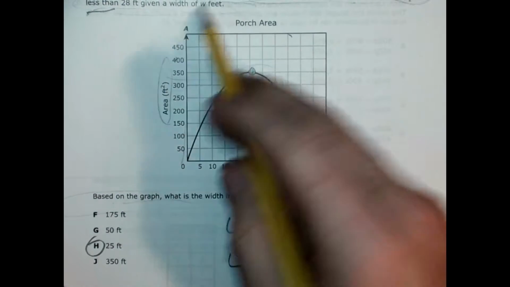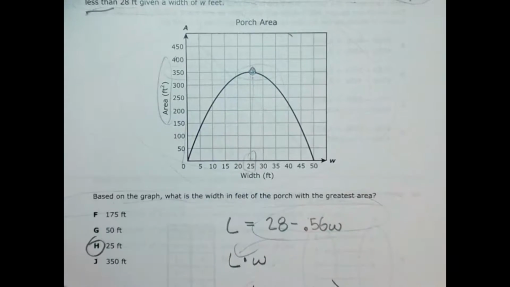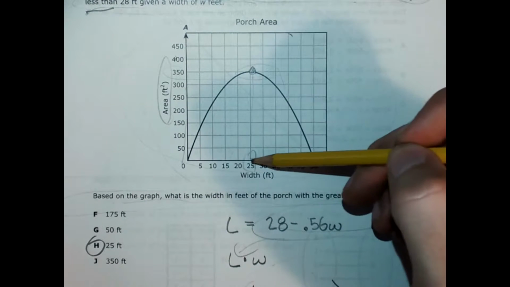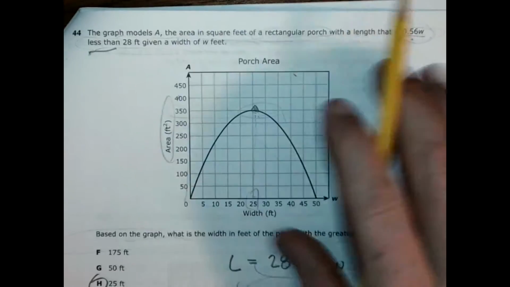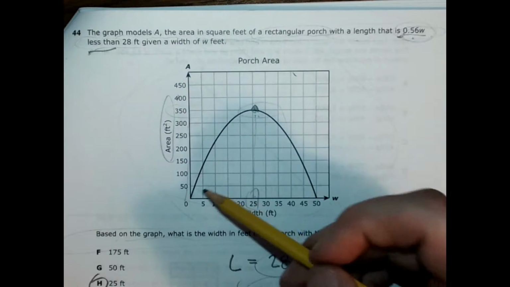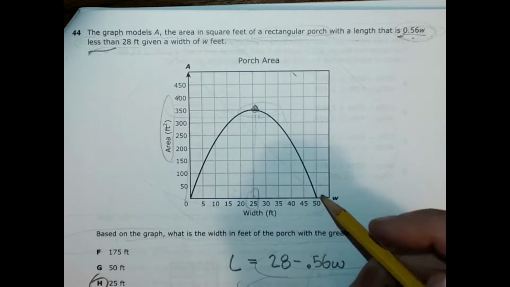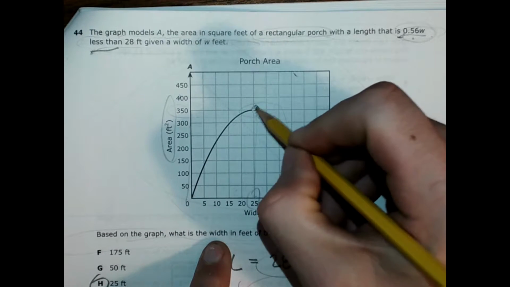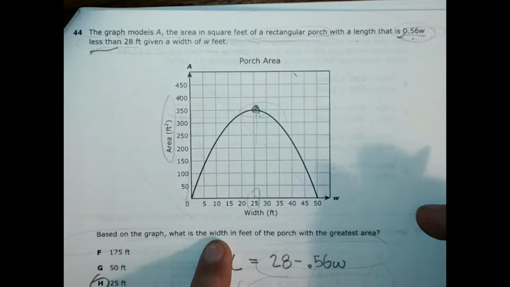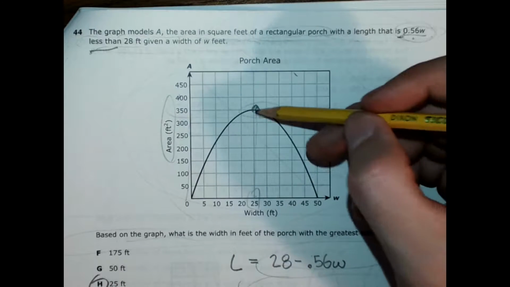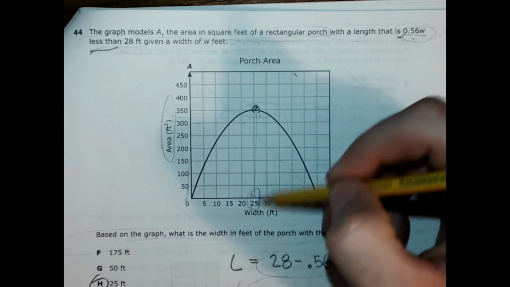So again, this right here is probably a 6th grade question. It has almost nothing to do with algebra. It's more about, can you read a graph properly? The context is algebraic. We've got an equation, we've got a quadratic or parabola, but the question itself is just about identifying the maximum by looking at a graph. What is the width in feet of the porch with the greatest area? Greatest area, 350, width, 25.